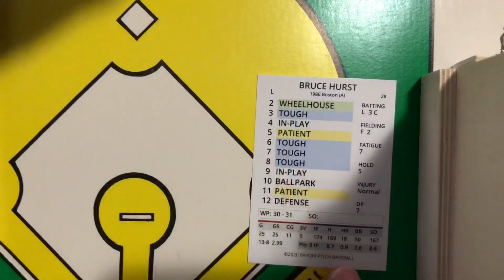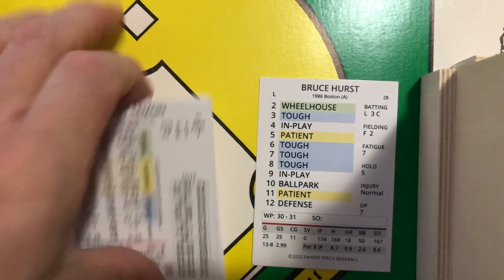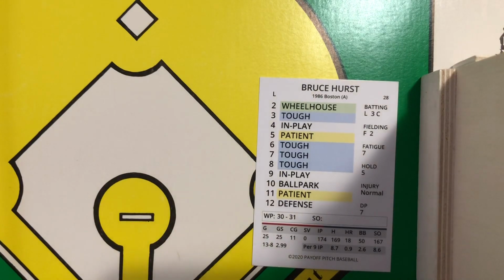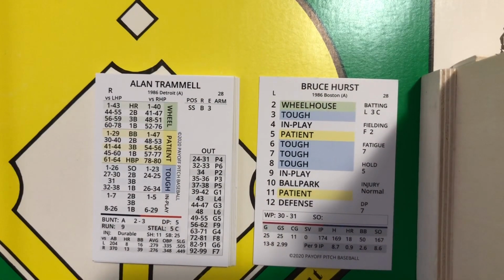Boston 4, Detroit 3. It'll be Lemon, Trammell, and Herndon for Detroit coming up in the 4th. Hurst winds and pitches. He struck him out. That's strikeout number 2 on the day for Hurst. Trammell is 0 for 1. Hurst winds and throws.